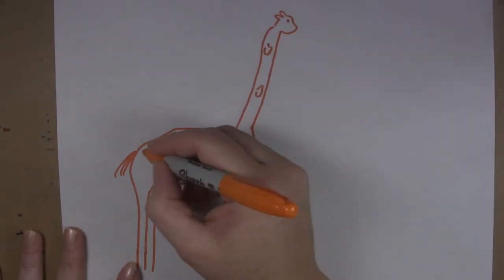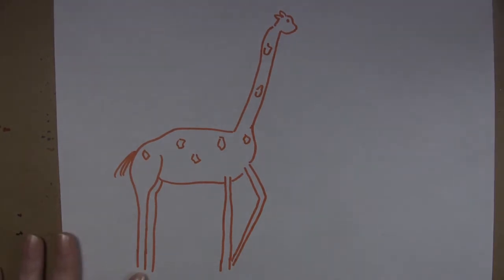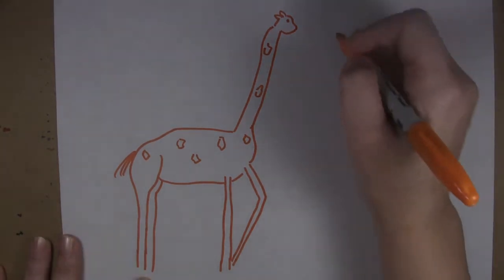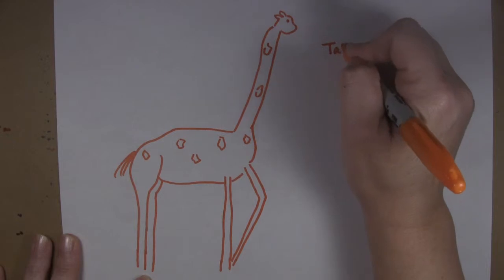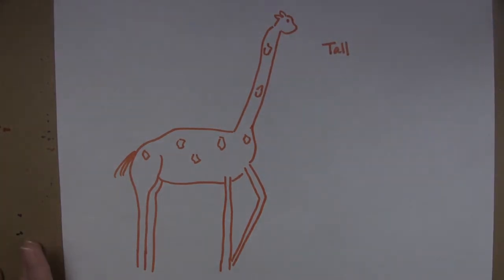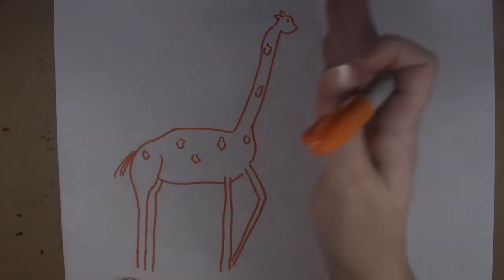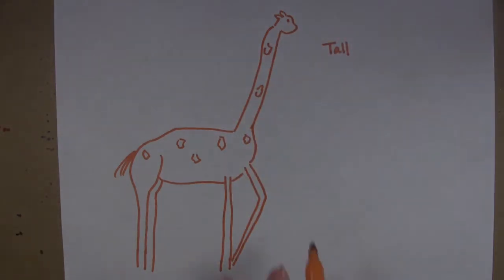And what makes a good giraffe? That is the question that I want to ask. What makes a good giraffe is that a giraffe has to be tall, right? Short giraffes are bad. I'll just say it. Short giraffes are bad. We want tall giraffes. We need beautiful, tall giraffes.